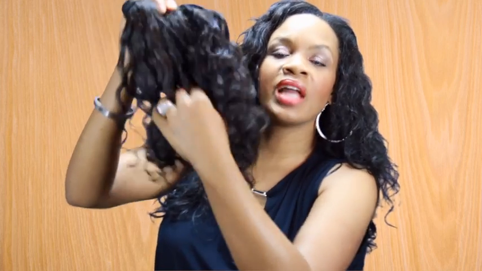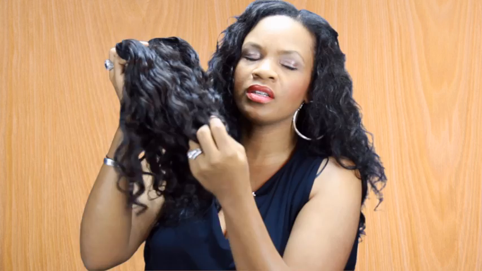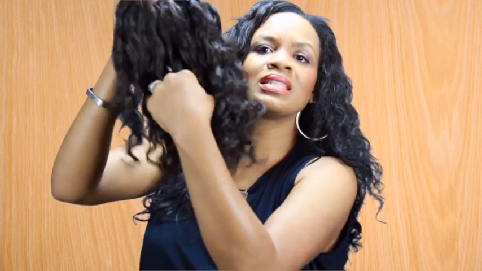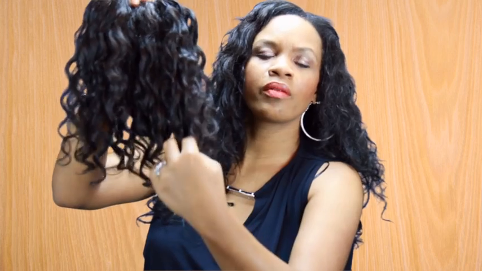So this is gonna have the most friction, and this is not extremely coarse. It's slightly coarse, but it still has that curl pattern. So what's the point to all of this? The point is, friction is a very real thing, all right? The straighter or the softer the hair, the less friction, the result is less hairs shedding out of the bundle over time.